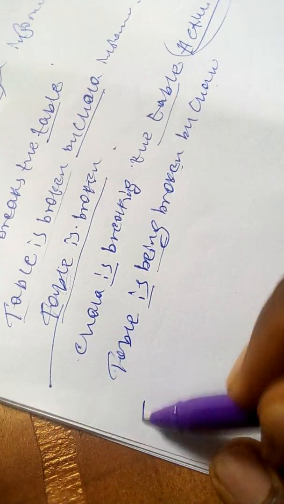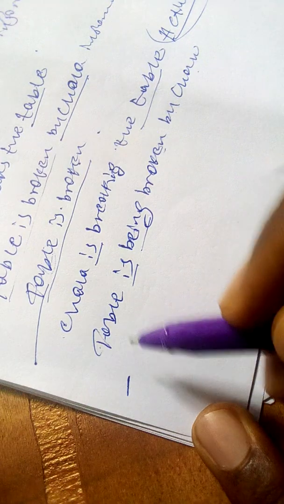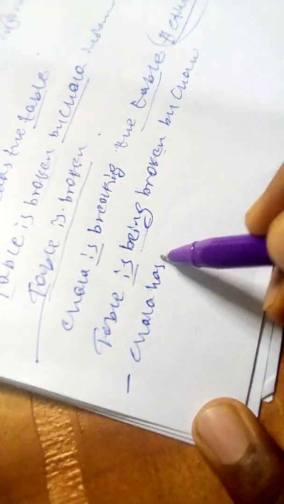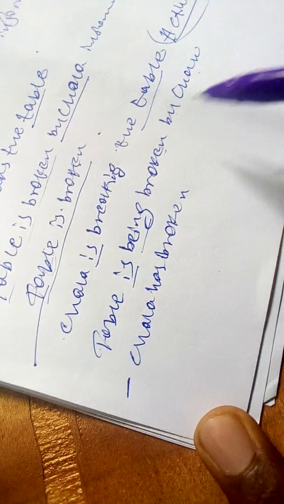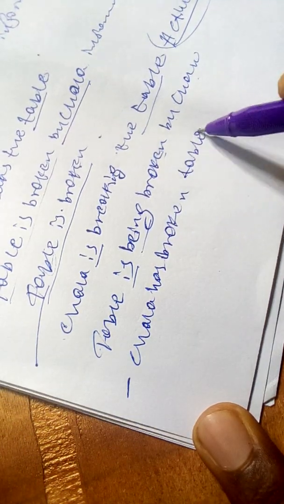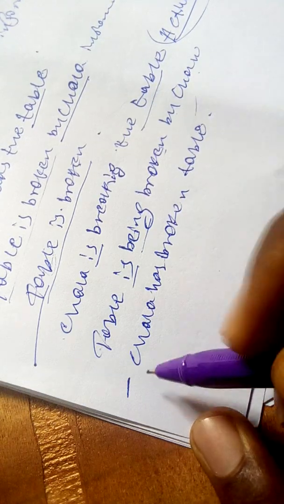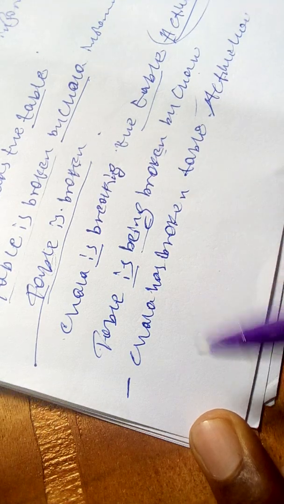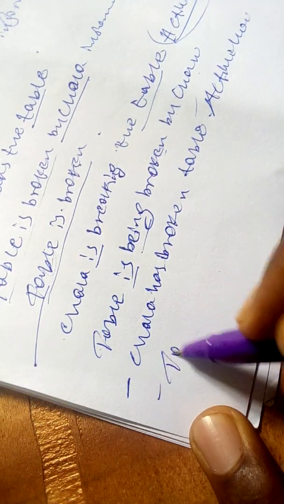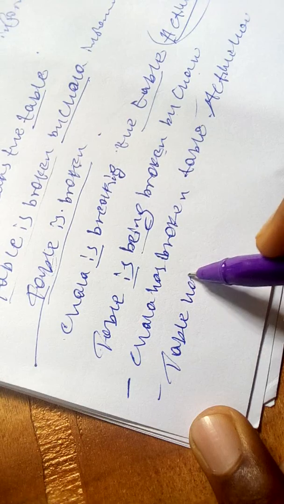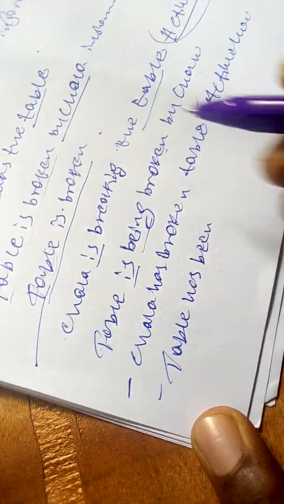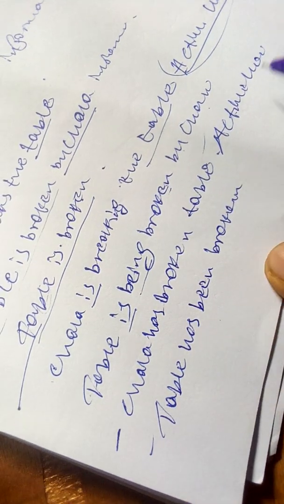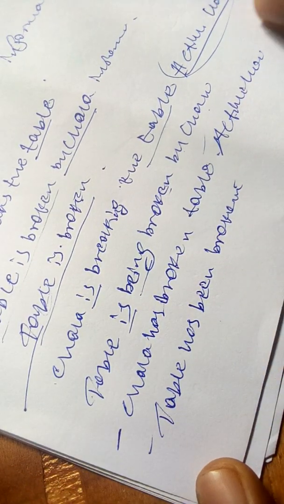Let's take present perfect tense: Chala has broken the table. Now when we make it passive from the active voice: the table has been broken. Gaafa formal gootan dhaqnima dhiiftan this is more appropriate ta'a jechuudha.